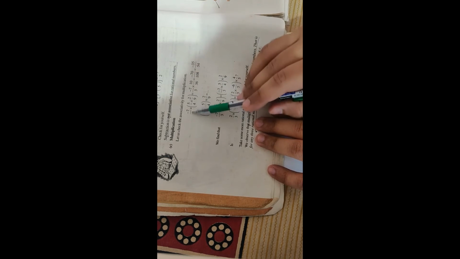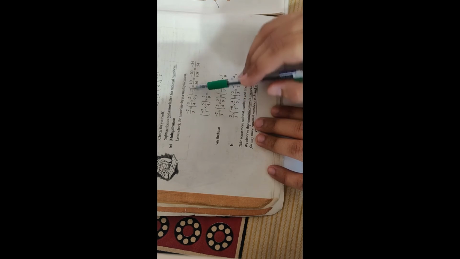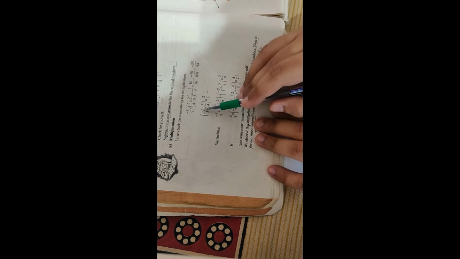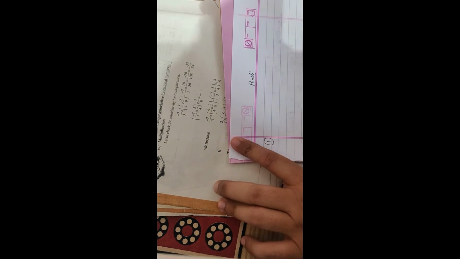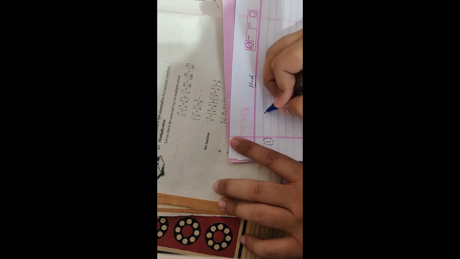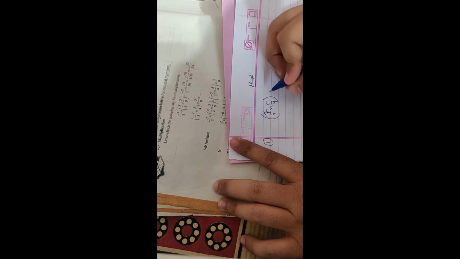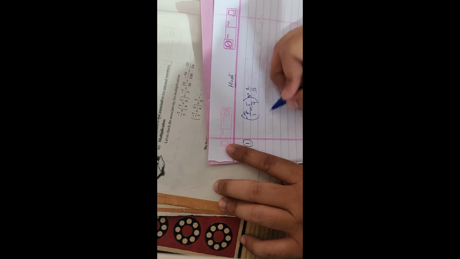Now multiply this first, and with the product of this you will multiply 2 upon 9. Minus 7 upon 5, 3 upon 4, that is equal to 2 upon 9. We can check over here: minus 7 upon 3 times 5 upon 4 into 2 upon 9. So 7 times 5 is 35, 4 times 3 is 12, and this is multiplied with 2 upon 9.